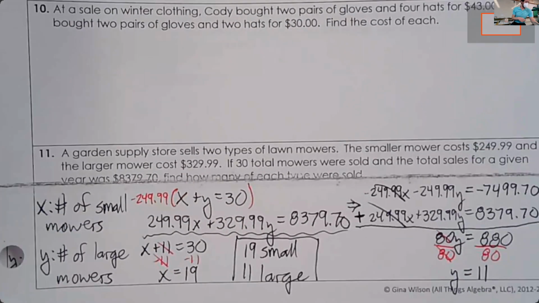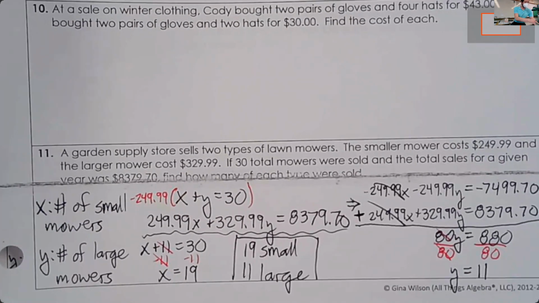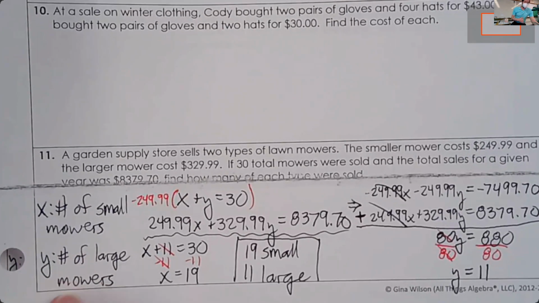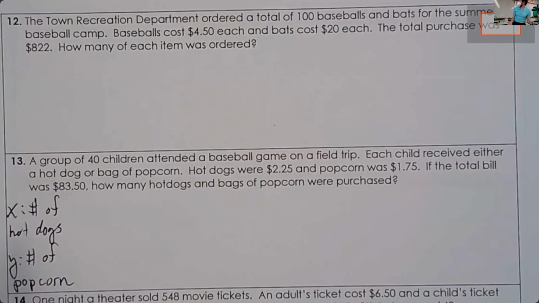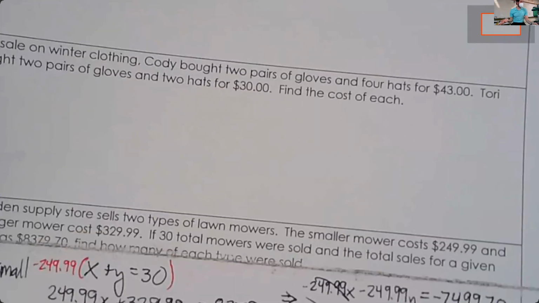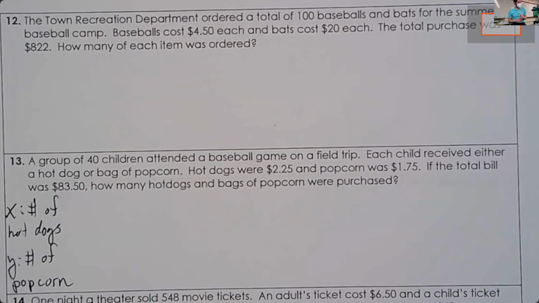So if you have a system of equations and you've defined your variables as the number of something, number of mowers, or number of hot dogs sold, number of popcorn sold, if you're trying to figure out the number of something, chances are you're going to end up with an equation that is x plus y equals the total number of things that were sold. So let's think about this for a second. Do you see anywhere on here where we could say the number of hot dogs plus the number of bags of popcorn equals the total number of something?